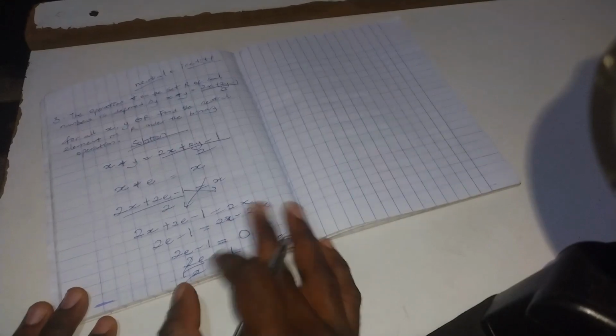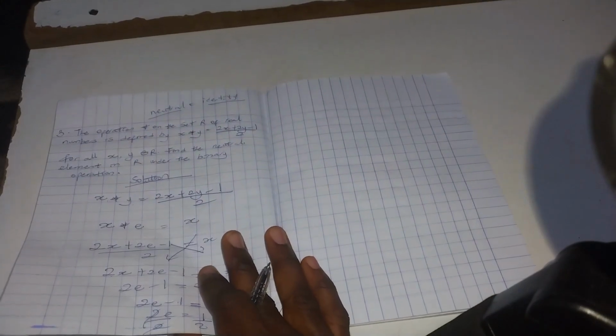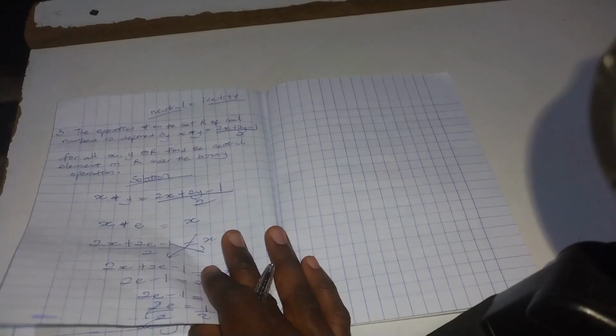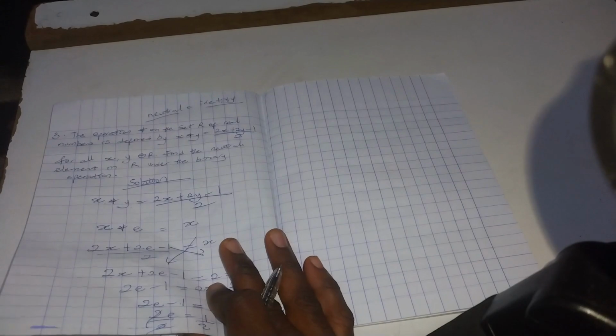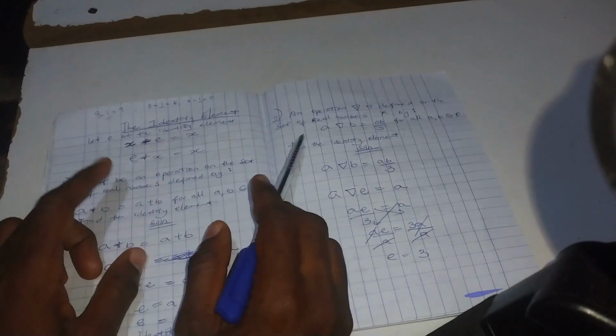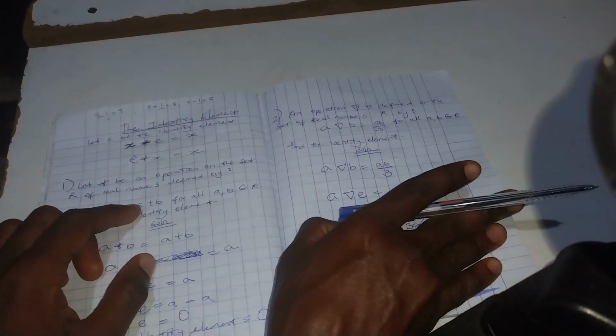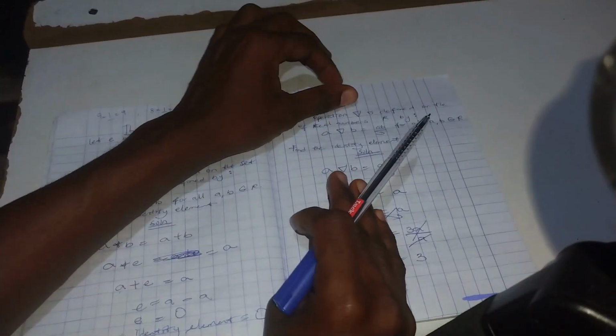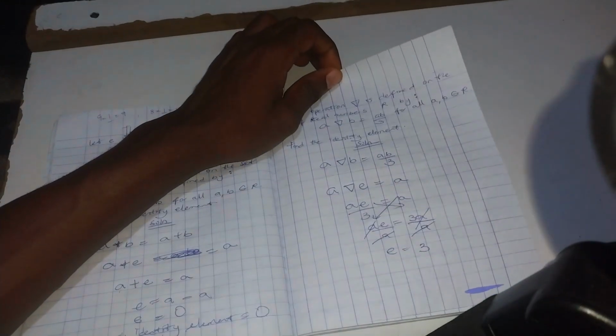So I hope that is clear, and if it is clear, let's move on to the other thing we have today, which is the inverse elements. The inverse element also really depends on the identity element. So if you do get the identity element, then we can build on top of it for the inverse element, and let's work with it.